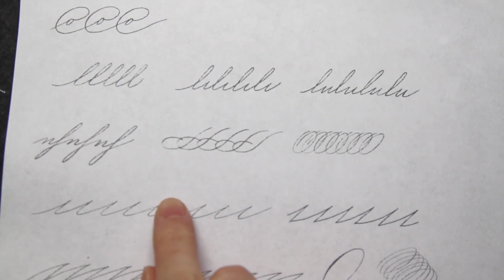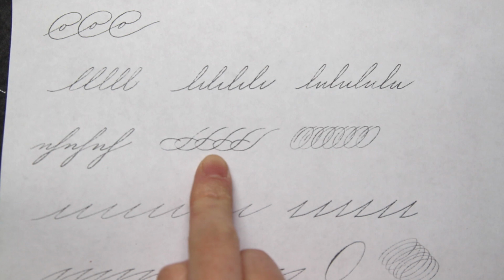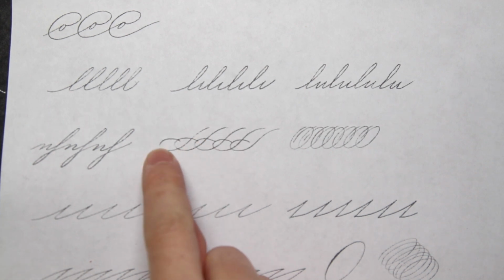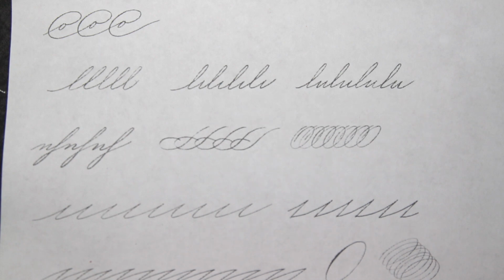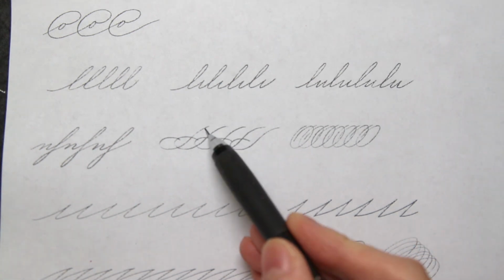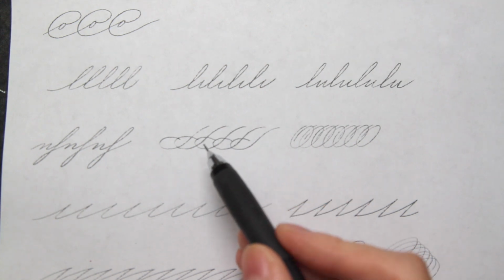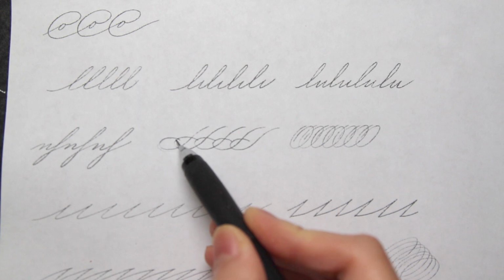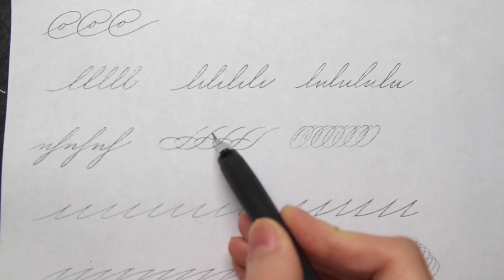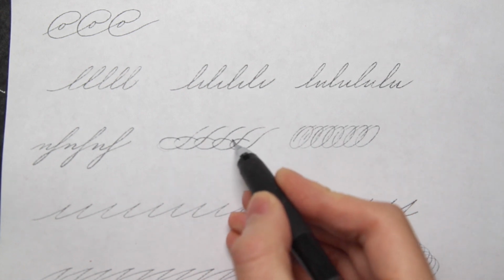So what I mean by that is, say, this one is the capital stem in all monoline. I think everyone should practice this because it's very hard sometimes as a beginner to get this compound curve right and get this into a perfect oval. So these strokes have to be consistent.